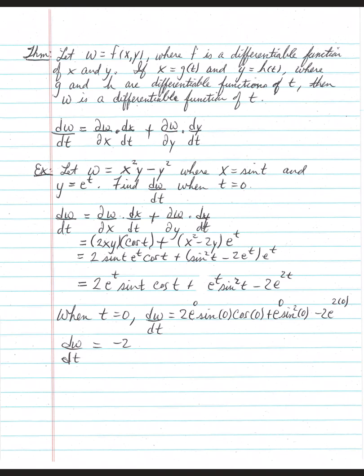Cleaning that up a little bit, because ultimately we want our function w's derivative in terms of t, I'm going to replace x with sine t, so 2 sine t.